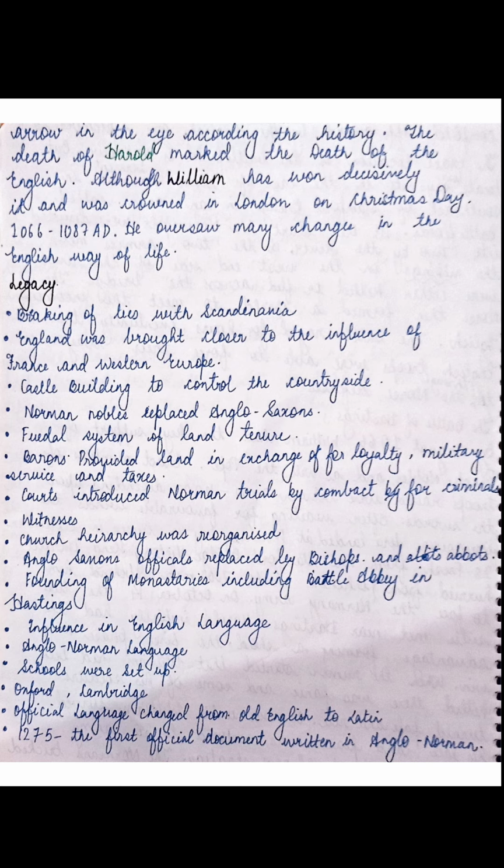नाउ church hierarchy was reorganized because of course Anglo-Saxon से पहले ये थे Romans, so of course the Roman influence was also there, church was also there. Anglo-Saxon officials were replaced by bishops and abbots. Founding of monasteries including Battle Abbey in Hastings, ये monasteries भी इन्होंने फाइंड किया. फिर influence in English language. अब इस टाइम पे schools were also set up, एजुकेशन पे ध्यान दिया गया.